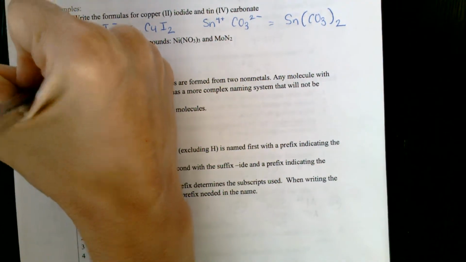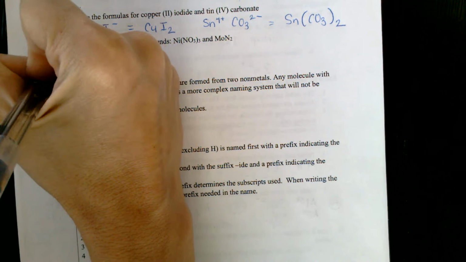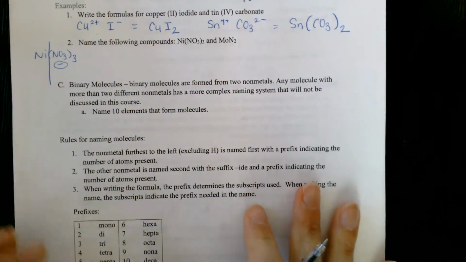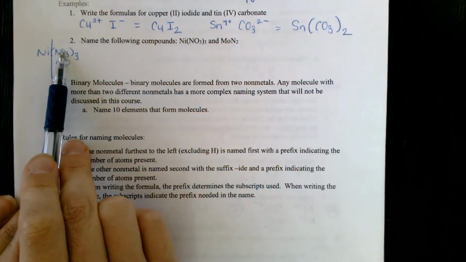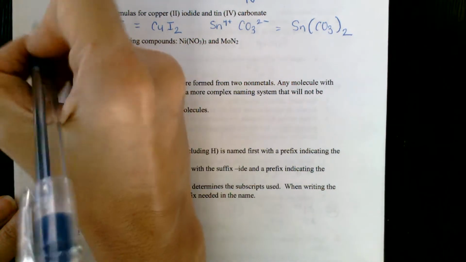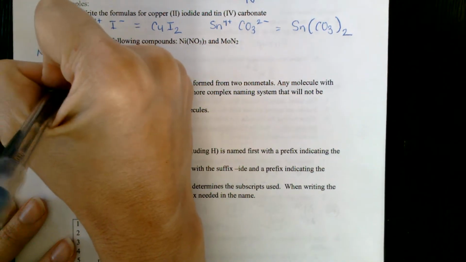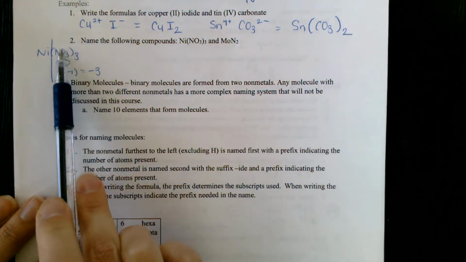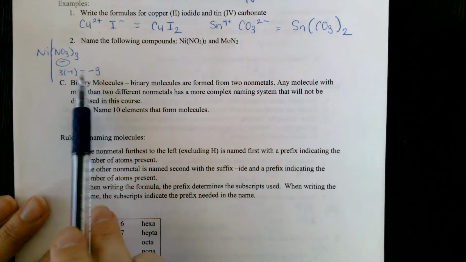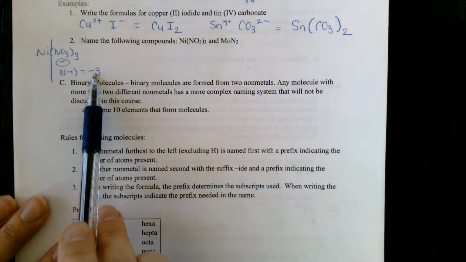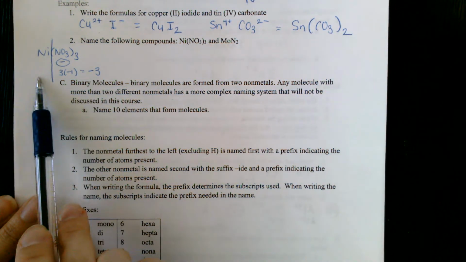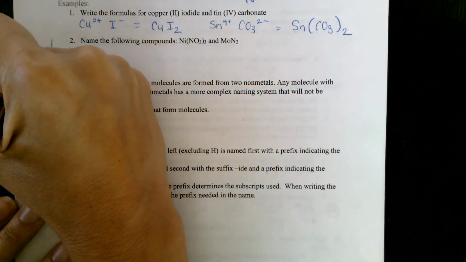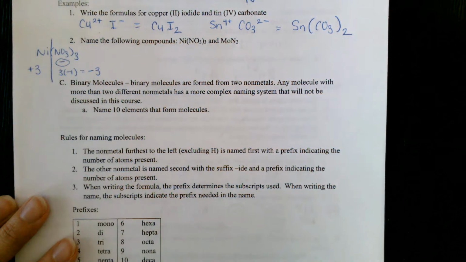If I look where my negative is over here, each one of those nitrates is a -1. So I have 3 times -1 equals -3. So all three of those nitrates together tell me I have a -3 charge. For this compound to be neutral, that nickel has to be +3.